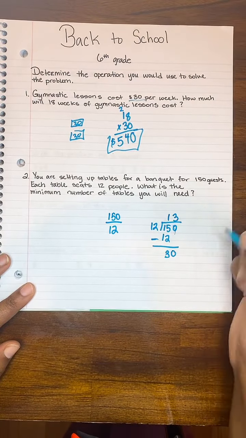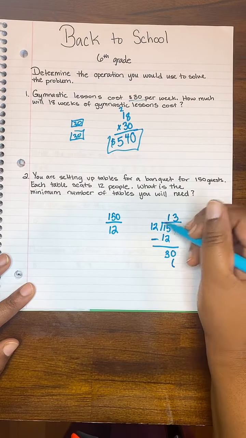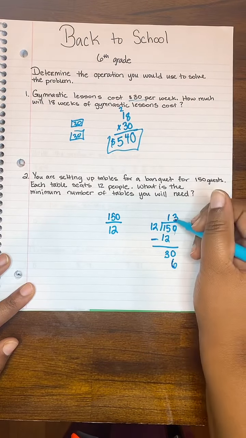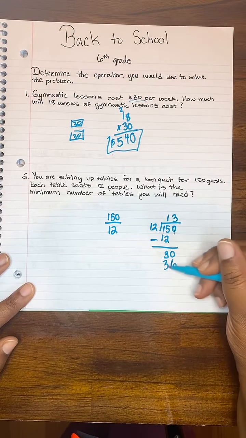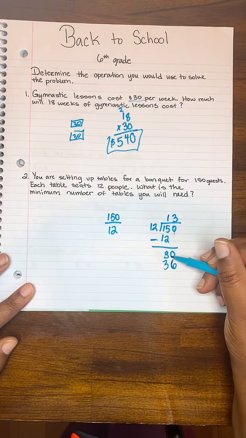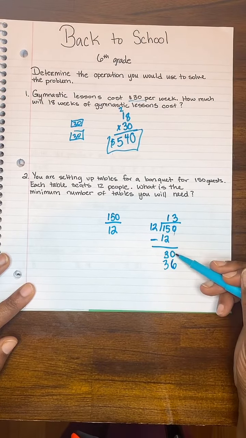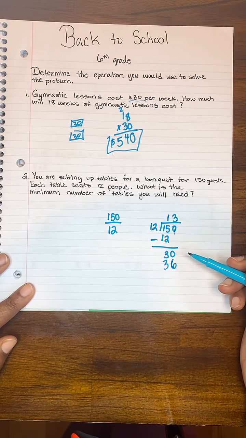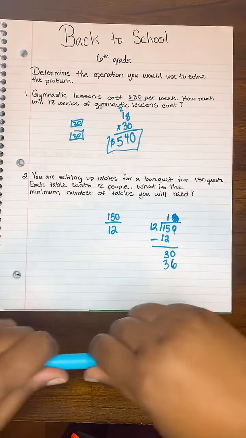Perfect. So we have 3 times 12. What is 3 times 2 is 6. And then 3 times 1 is 3. I have a problem right now. Why I have a problem is because 36 is bigger than 30. So I cannot fit 3 12s into 30. Good. Exactly. So I can't do that actually.